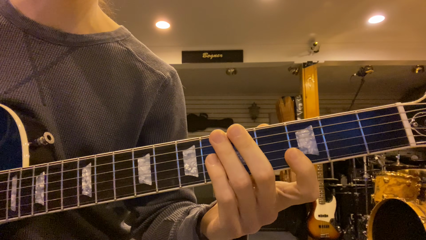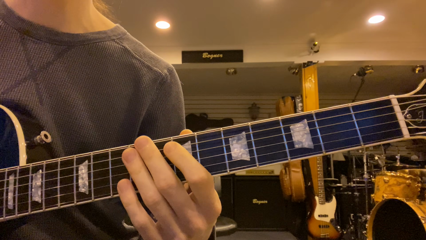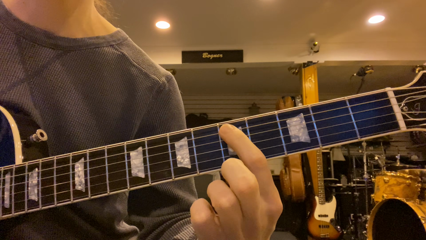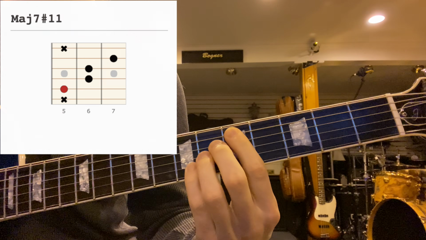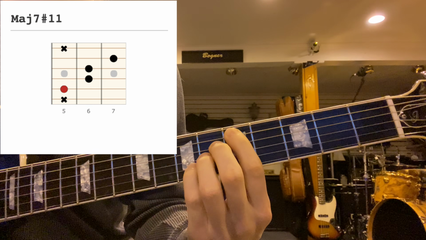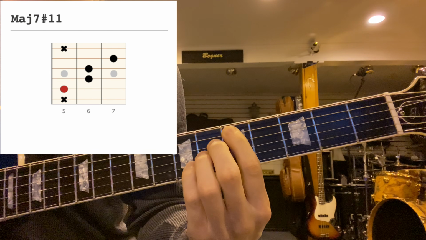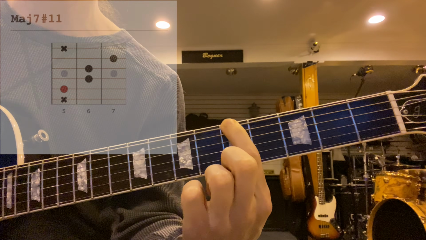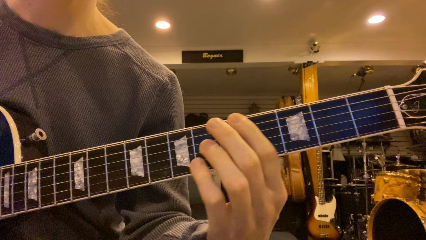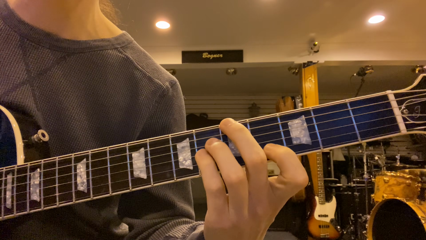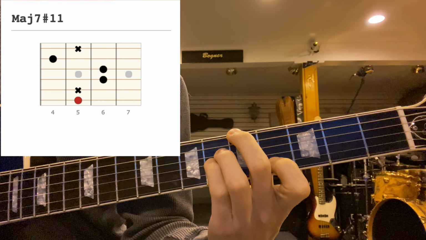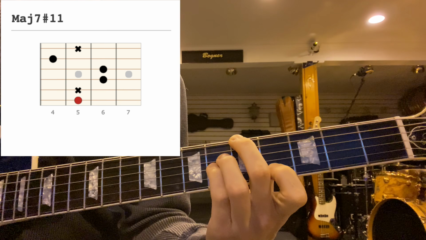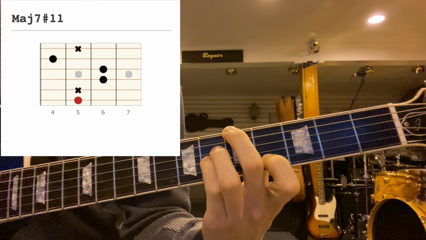The next chord type is the major 7 sharp 11, which on the A string would look like this. So this is a D major 7 sharp 11. And on the E string, it would look like this. This would be an A major 7 sharp 11. And these are where you would use 11 chords for the 4 chord.